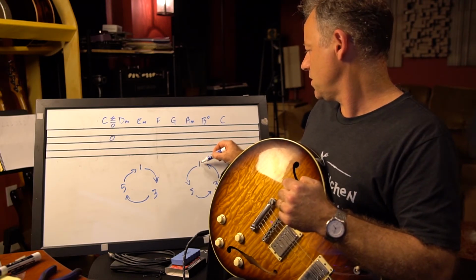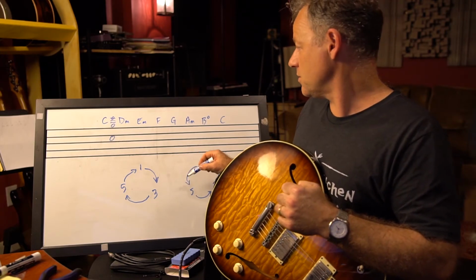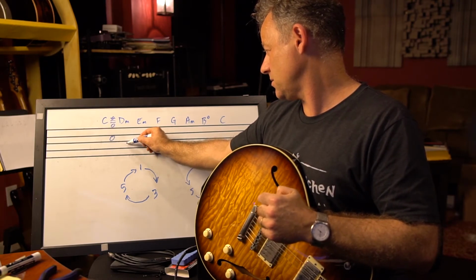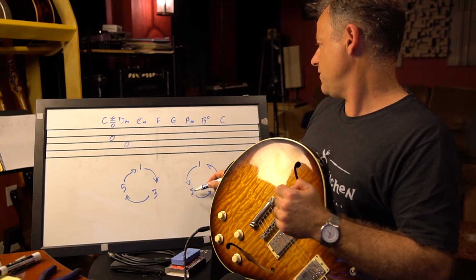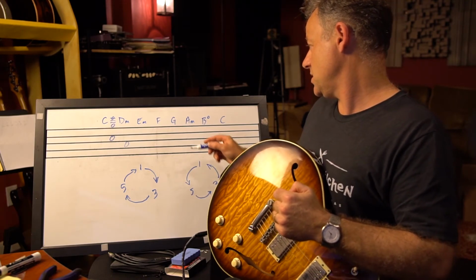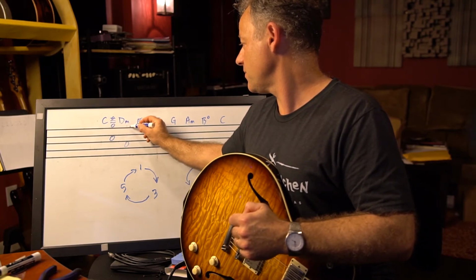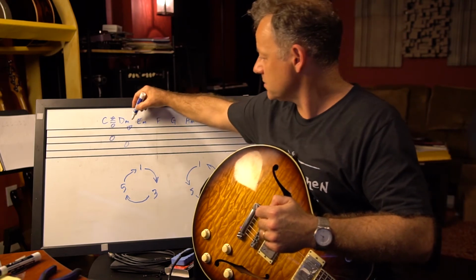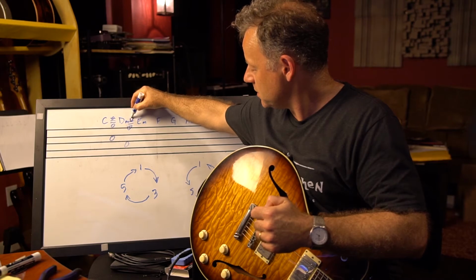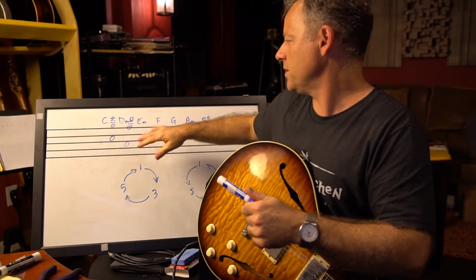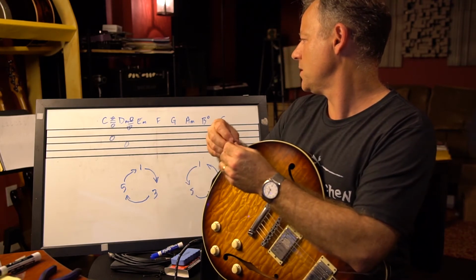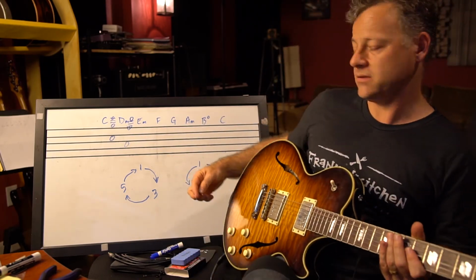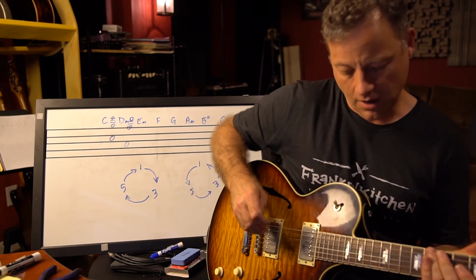Okay, counterclockwise. So the root goes down to the fifth of D. So the root of C goes to the fifth of D. The fifth of D is A. Okay, the fifth of C is going to go to the third of D. So G is going to go down to F. And then the third of C is going to the root of D. So it's just going to go down a step to D. So all three voices move, but it's pretty close, and you don't have the parallel fifth. It goes from a fifth to a minor sixth, so it's going to work out. Trust me.